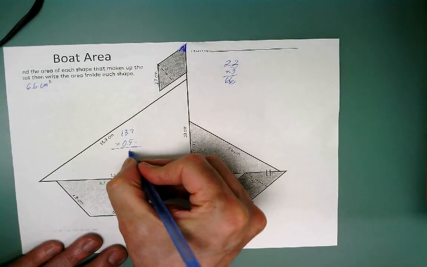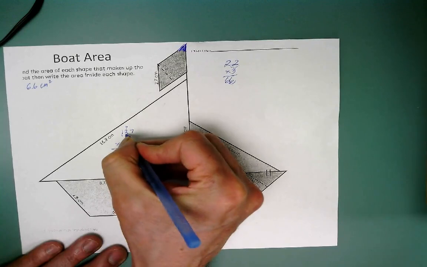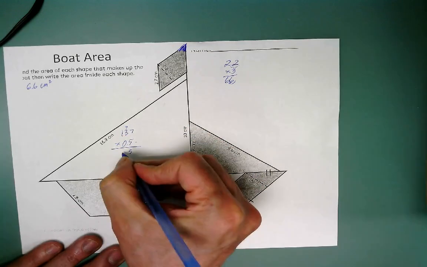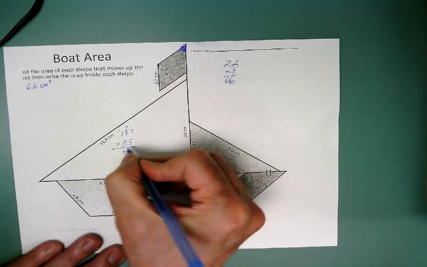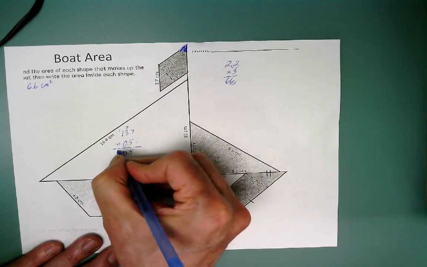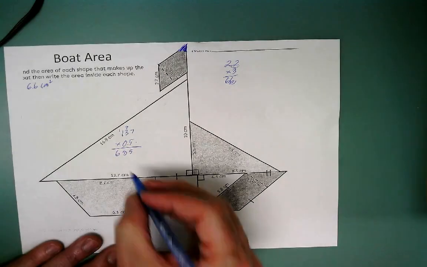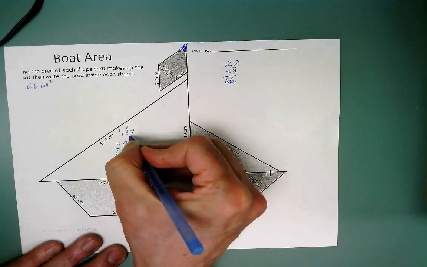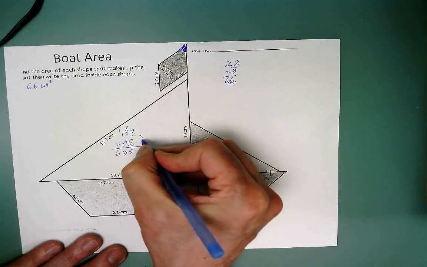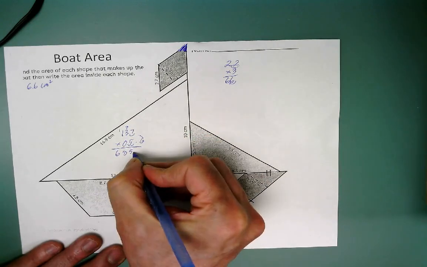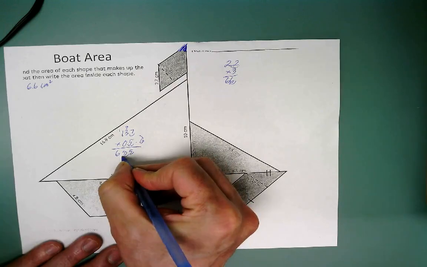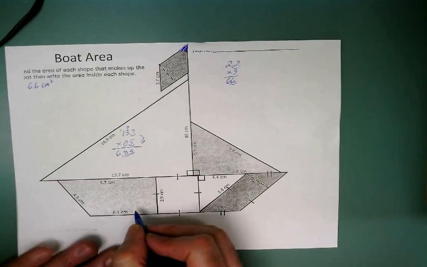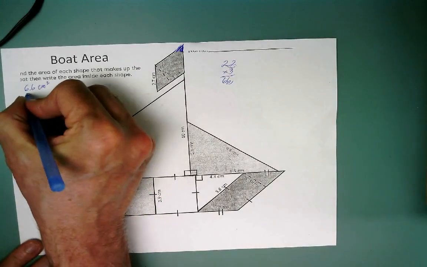So 5 times 7 is 35, carry the 3, 5 times 3 is 15, plus 3 is 18, carry the 1, and 5 times 1 is 5, plus 1 is 6, so 685. But really that was 0.5, really that was 13.7. That's 2 spots I moved back in the problem, so I have to move back in the answer. So 6.85 on that one.